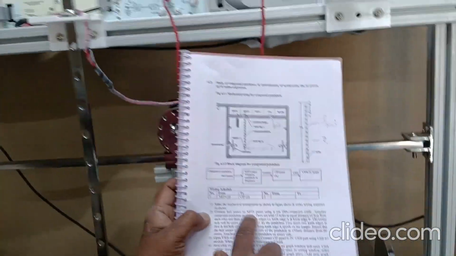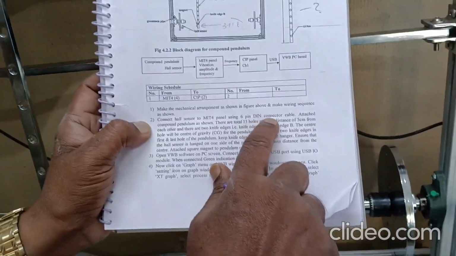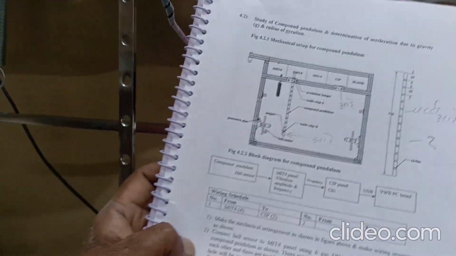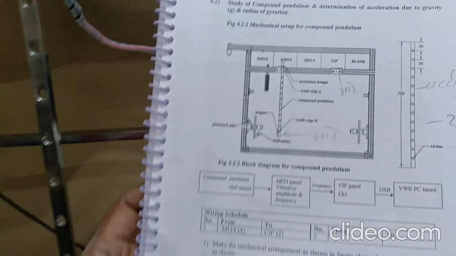Number 2, connect the Hall sensor to the MIT4 panel using a 6-pin DIN connector cable. Everything is connected here with cables. Number 3 is to open the virtual workbench software on the PC screen.